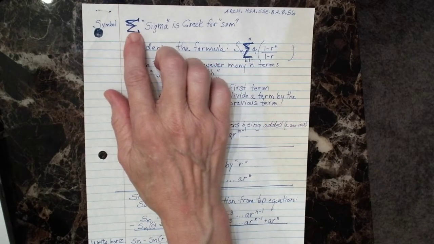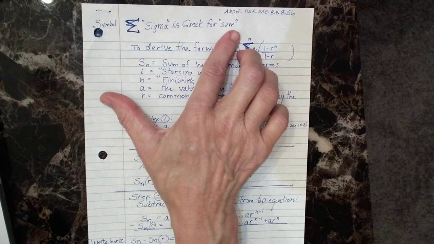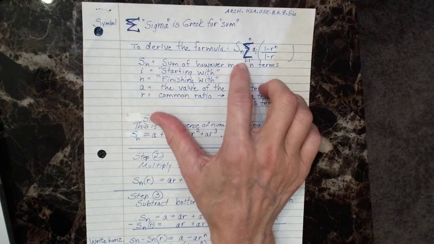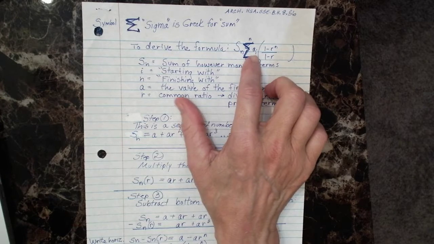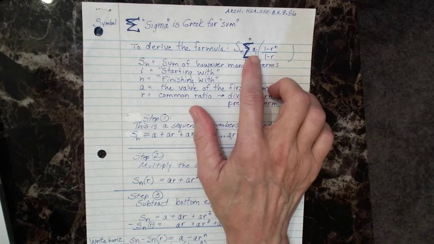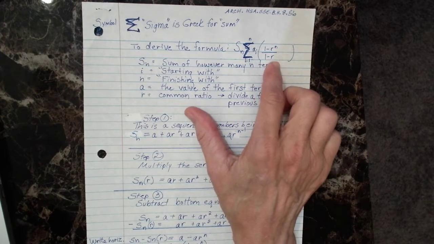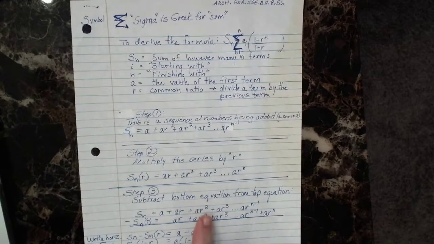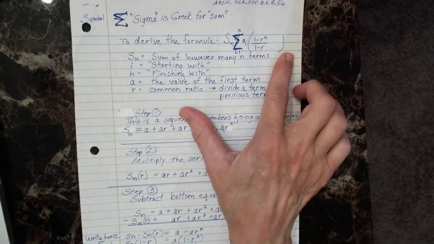This symbol is a Greek letter called sigma, and it is Greek for sum. To derive the formula, S sub n, the sum from the first term to the nth term, of a, the first term, times the quantity 1 minus r to the n, divided by 1 minus r, is really the same formula written in a more simplified way. However, you need to be aware of this representation.